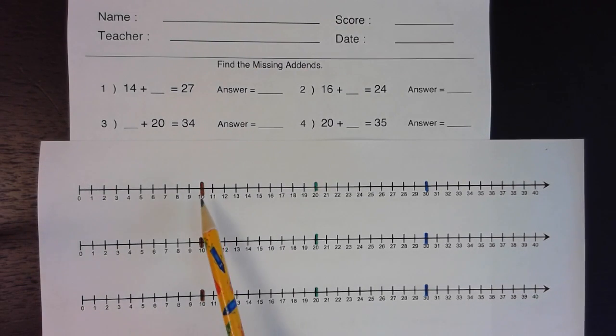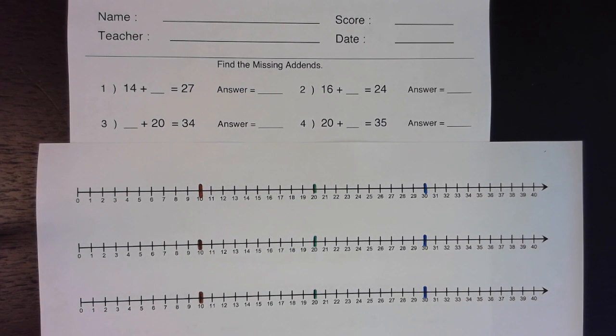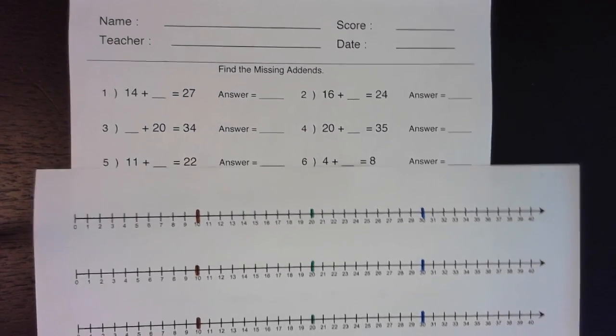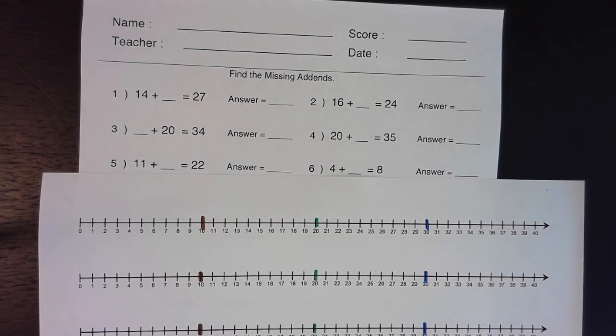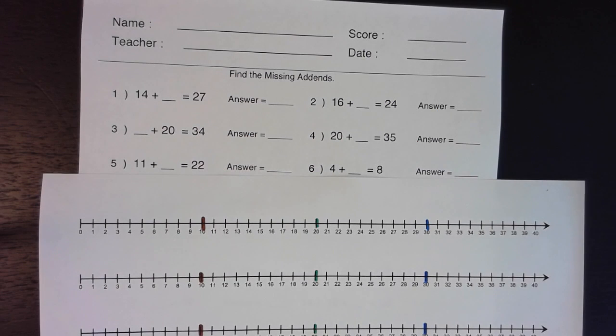You'll notice that the 10, the 20, and the 30 are all noted, especially with colors, and that's going to really help us because the particular strategy that I want to teach you for finding the missing addend is to think of how many more we need to get to our total. And in particular, we're going to use the multiples of 10 to help us get there.